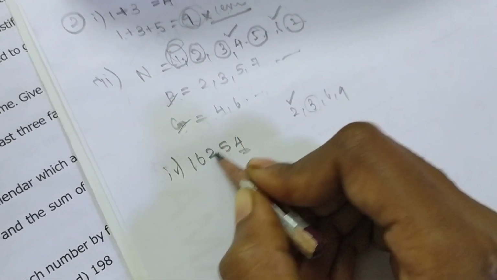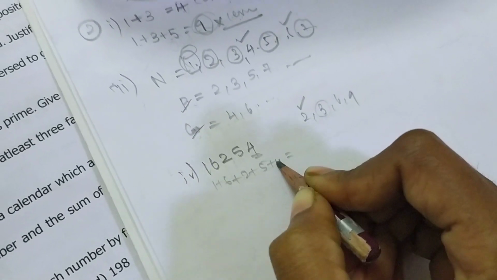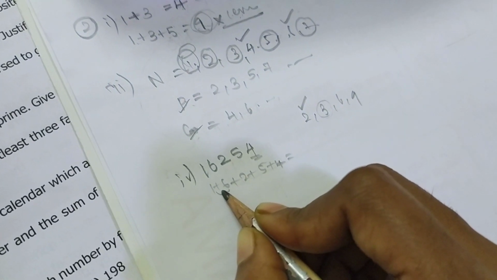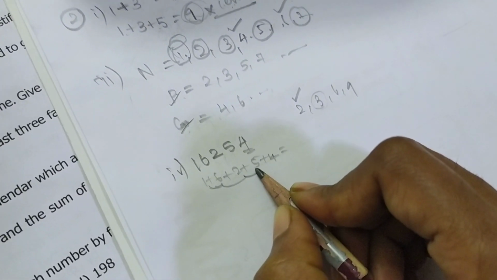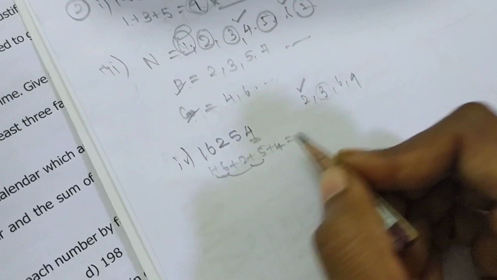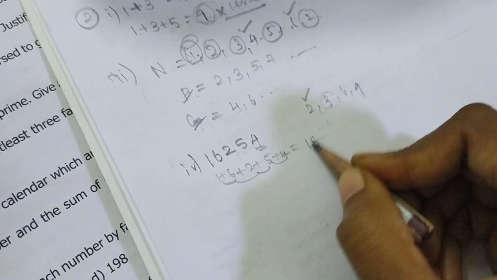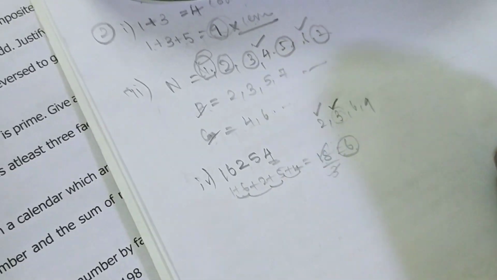For 3, if I add the digits 1 plus 6 plus 2 plus 5 plus 4, and the sum is in the 3 table, the number is divisible by 3. So 1 plus 6 is 7, plus 2 is 9, plus 5 is 14, plus 4 is 18. 18 is in the 3 table, 6 times, so it is also divisible by 6.